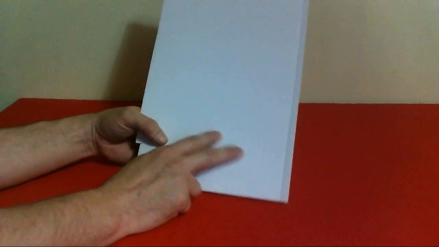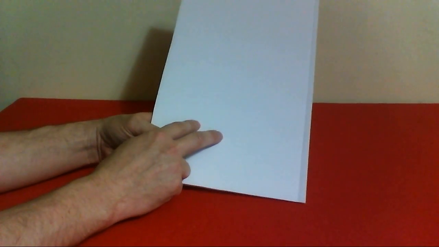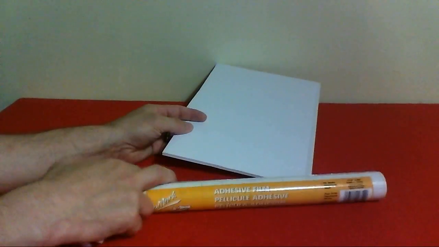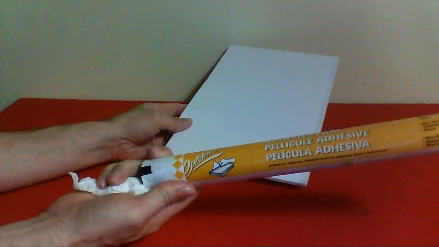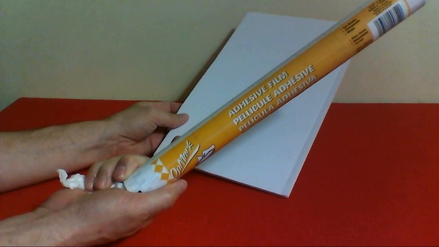Although the Bristol board by itself is not good to draw on and recycle your drawing, you can buy this stuff here. It's an adhesive film. This stuff is from OpMart. I believe I got it from Staples.